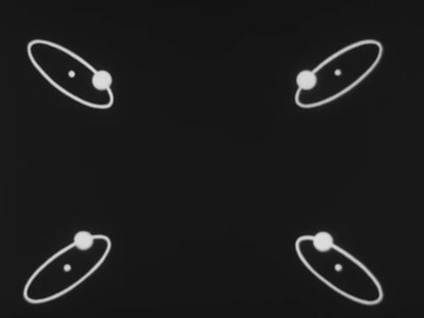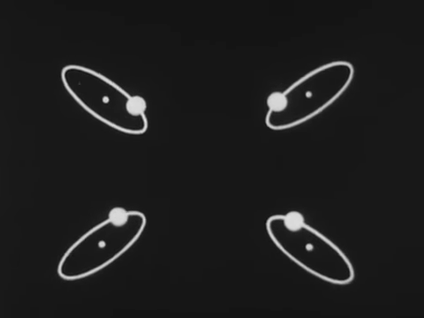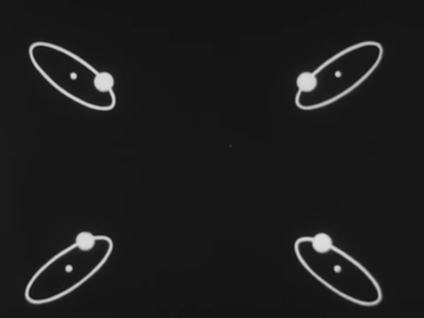By a complex process under special conditions, this net change can take place. When it does, there is always a loss of weight.